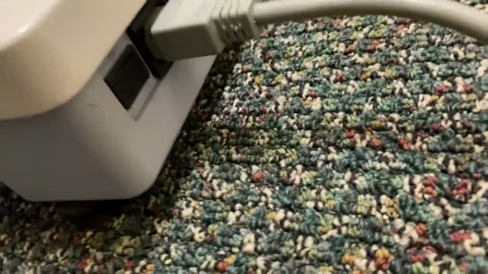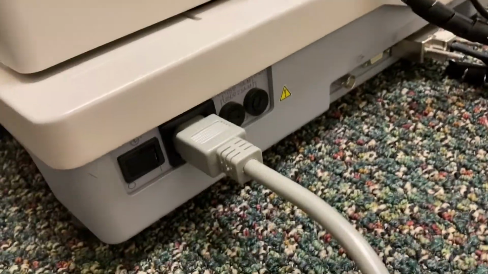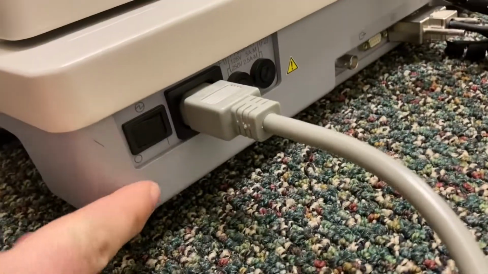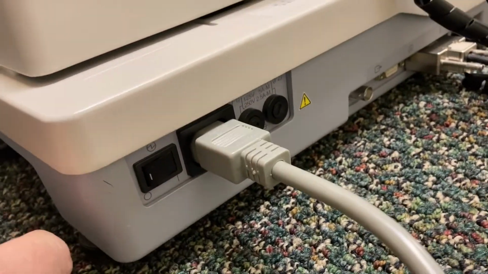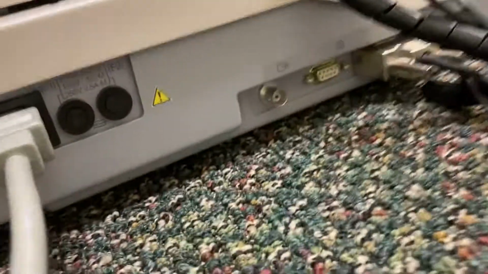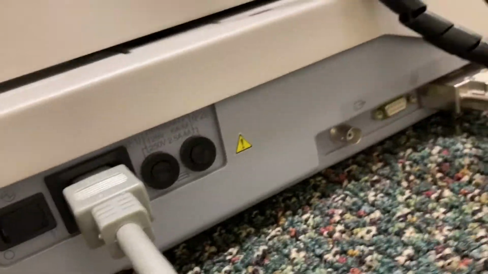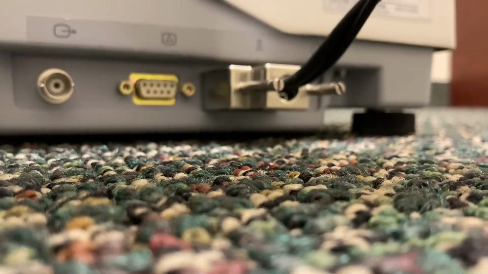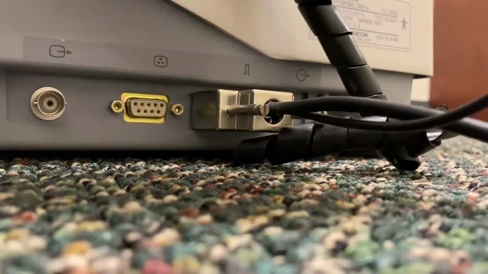And then we need to turn it on. The on button is over here. So this is the back of the device. There's the on, boop. And then those two aren't gonna have anything in them. And down here, only one has something, just that.